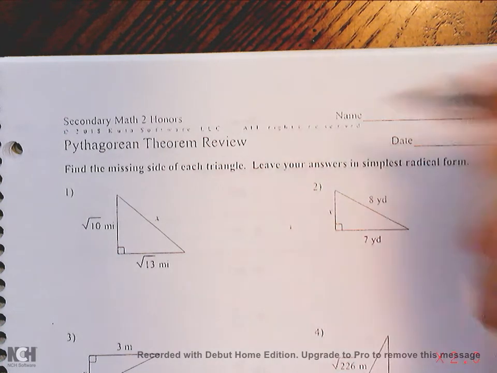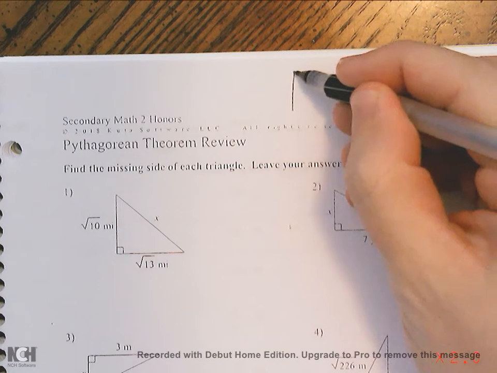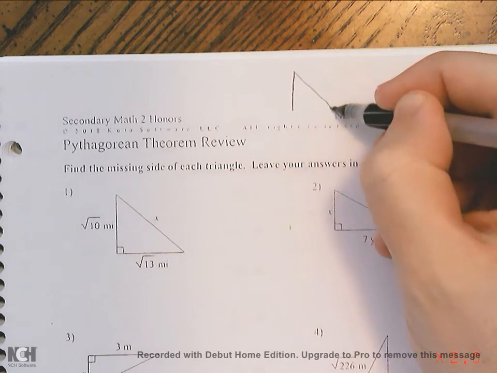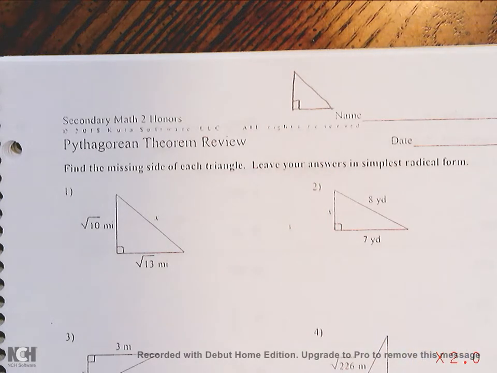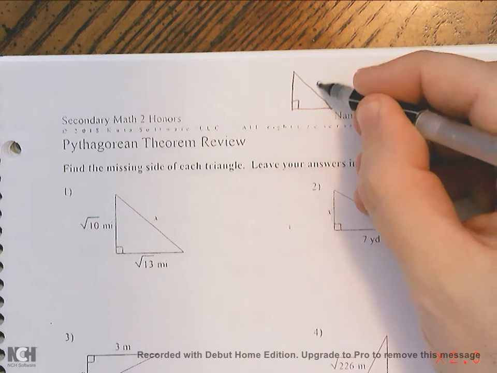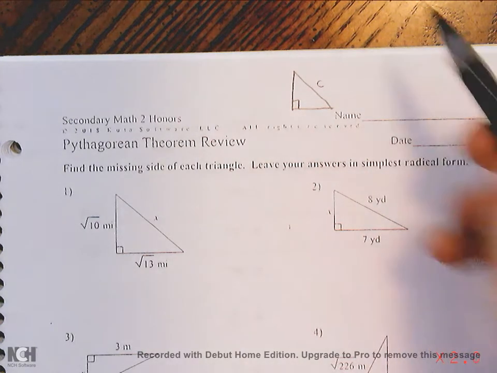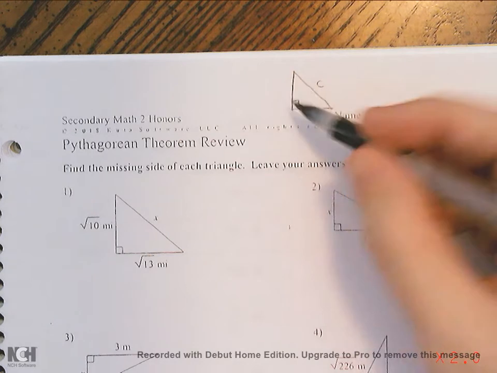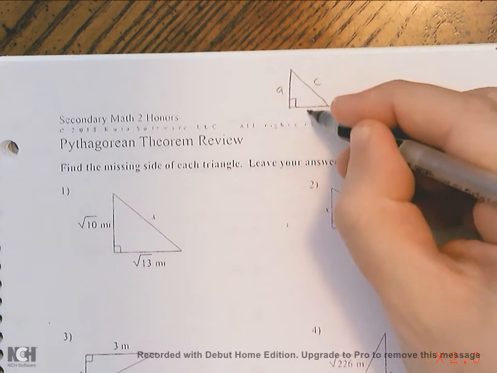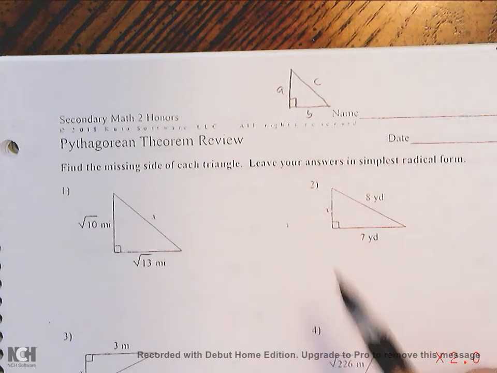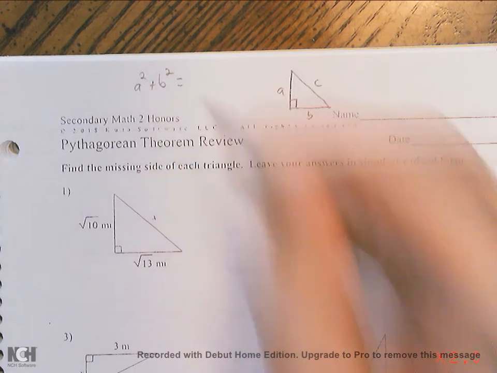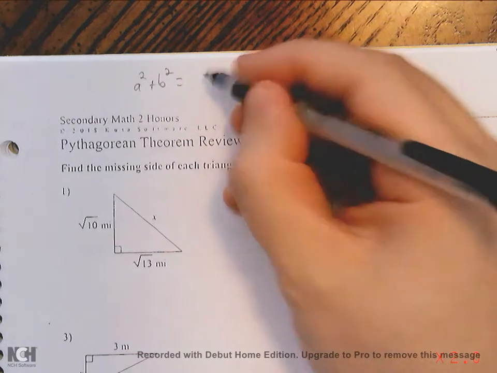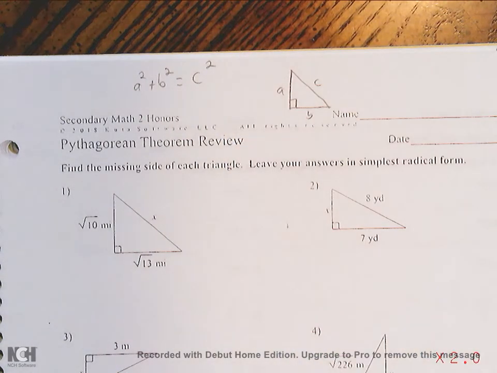And that is, if we have a right triangle here, meaning it has a right angle or a 90-degree angle in it, if the longest side, which we'll call C, and then we have our two legs, which we'll just call A and B, if we were to add our two legs together and square them, so A squared plus B squared, it will always equal the longest side squared, so C squared, right?